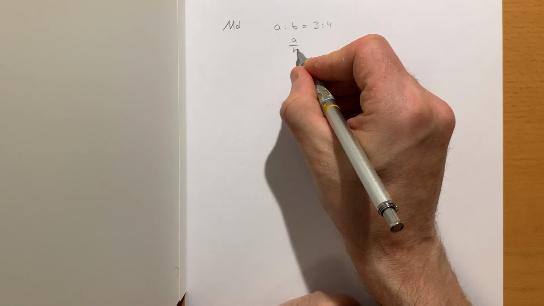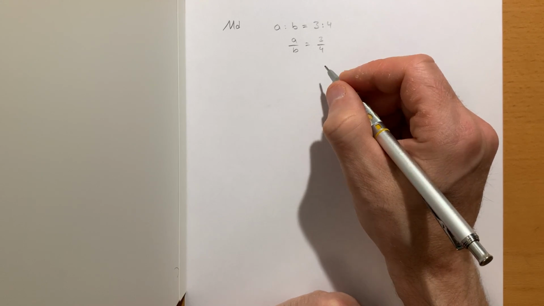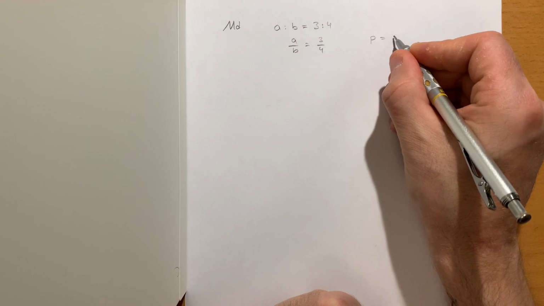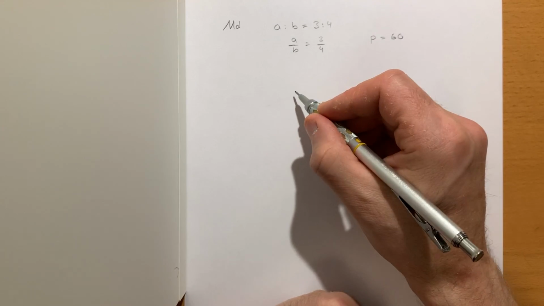So A to B is like 3 to 4 when written differently. And we have a second piece of information, the perimeter. P is 60 units of length. So what does that mean? Look, let me explain.